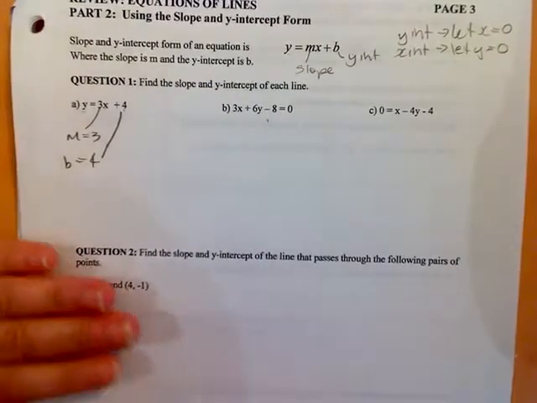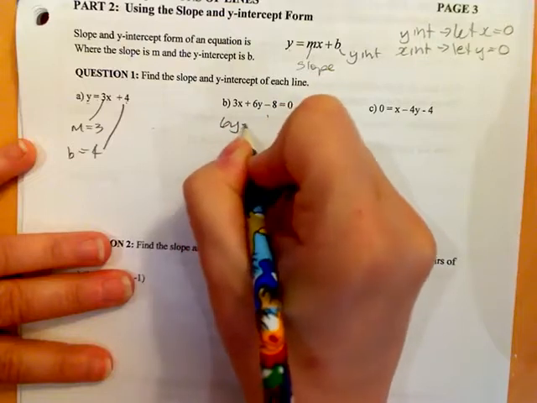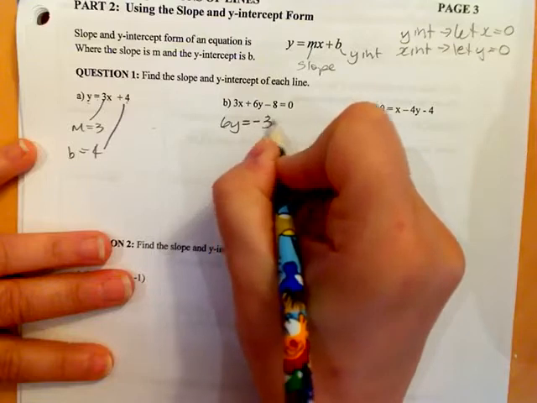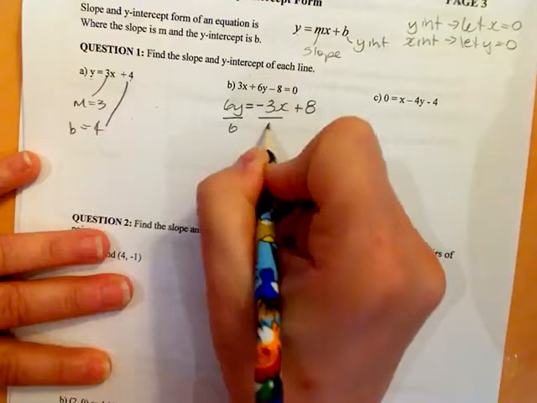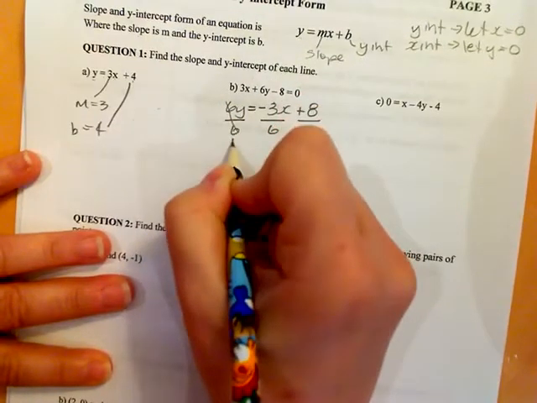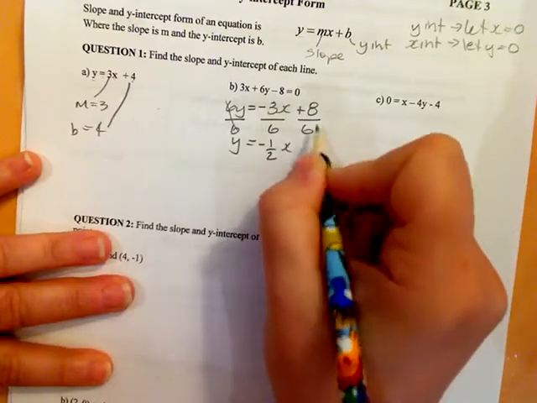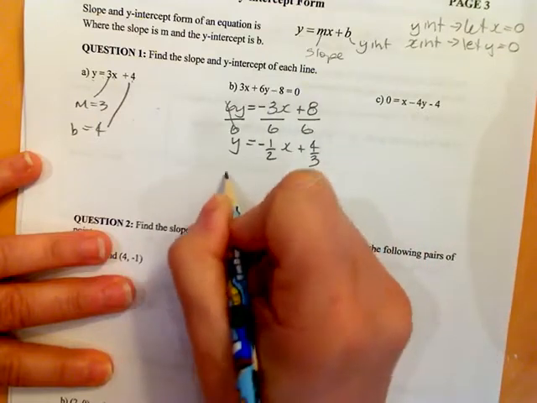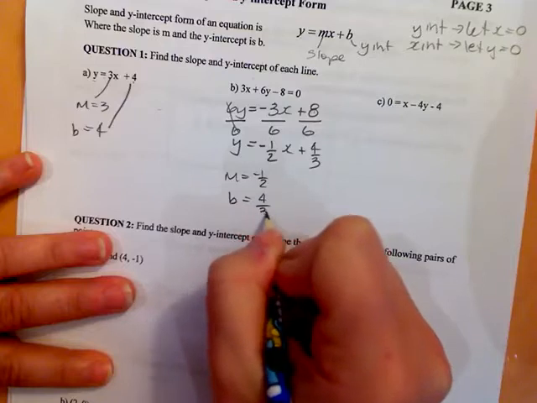We have here, just zoom this in a little bit. We're going to put this into y equals mx plus b by keeping the y here and moving everything else over. So it'll be minus 3x plus 8. And then divide everything by 6, so y is on its own. Minus 3 over 6 reduces to minus a half, and 8 over 6 reduces to 4 over 3, and then we know the slope is negative a half, and the y-intercept is 4/3.